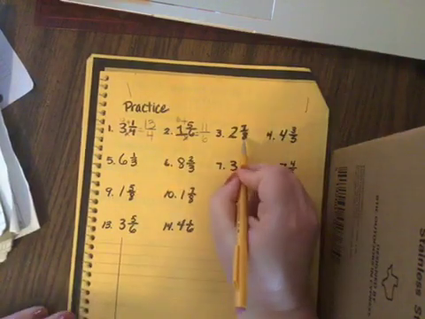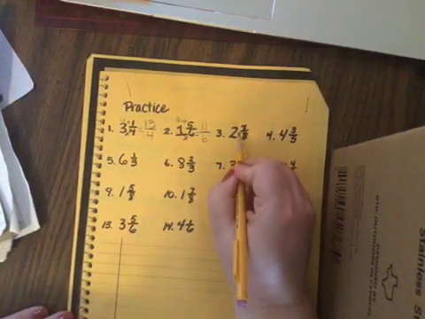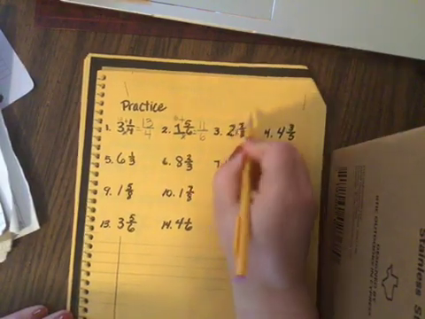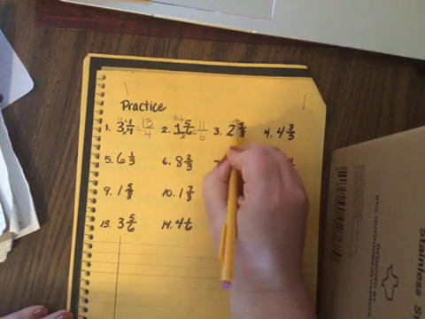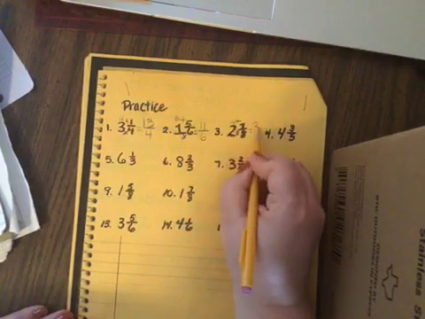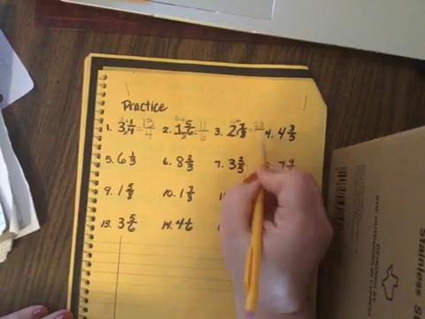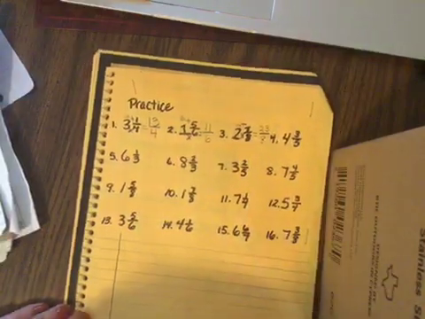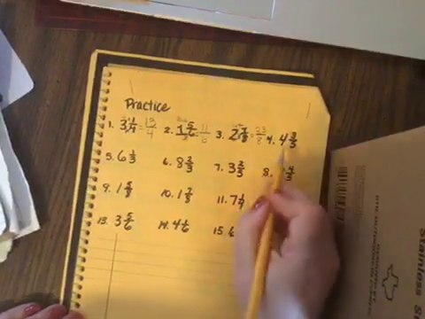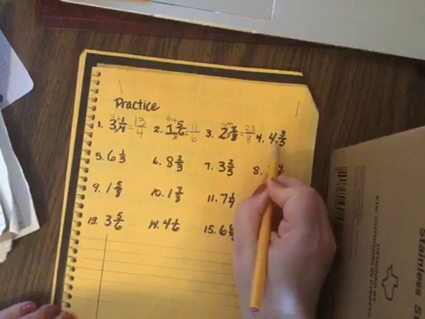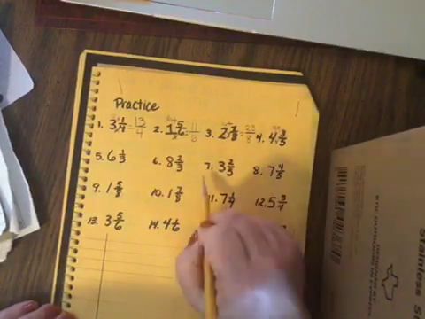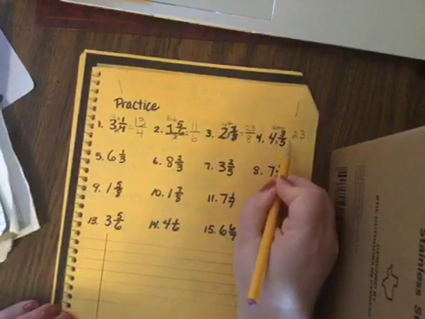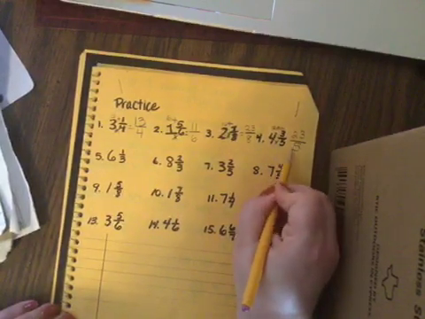Let's do a couple more. 8 times 2 is 16. 16 plus 7 is 23. That's my numerator. My denominator stays 8. Let's finish off this row. 5 times 4 is 20. 20 plus 3 is 23. Keep my denominator 5.